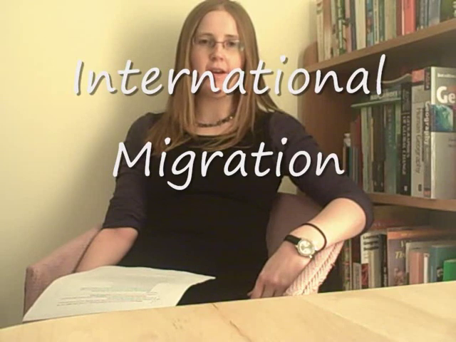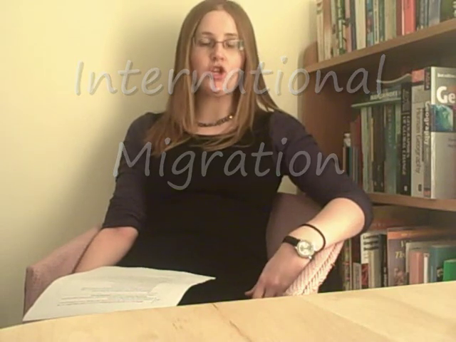Migration comes up in a number of units and therefore is an important theme to understand. Migration simply means the movement of people. In terms of the population dynamics unit, you're going to be thinking particularly about international migration. That is the movement between countries.